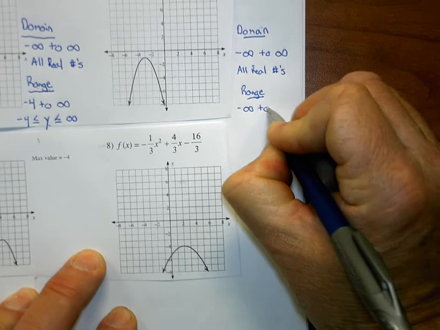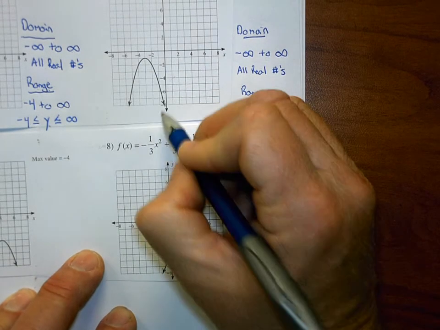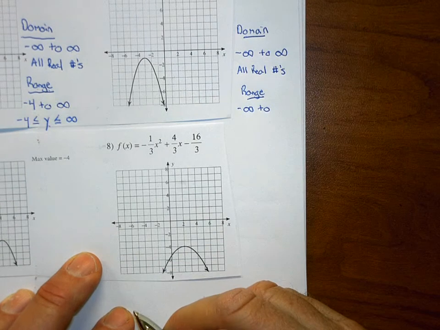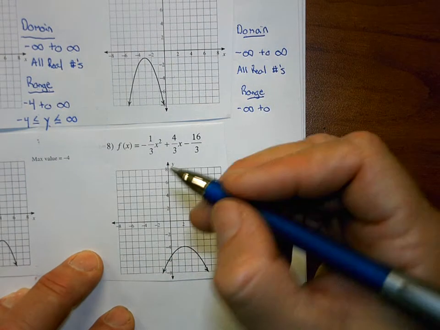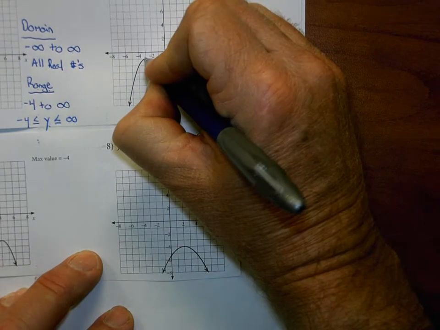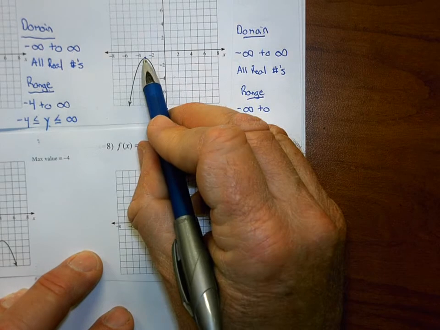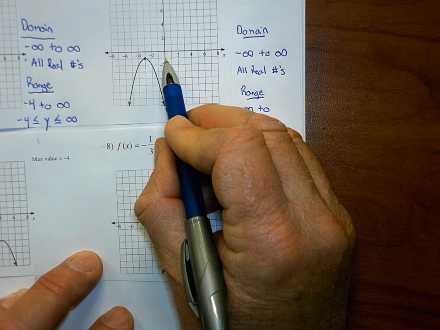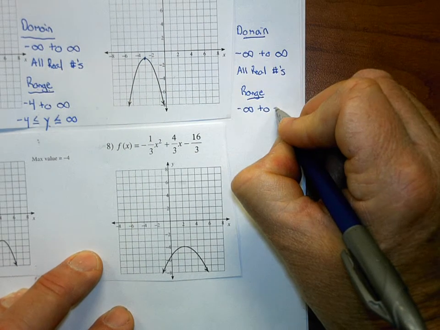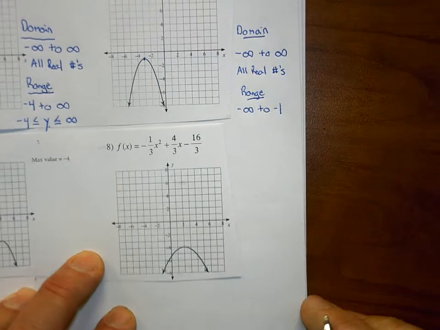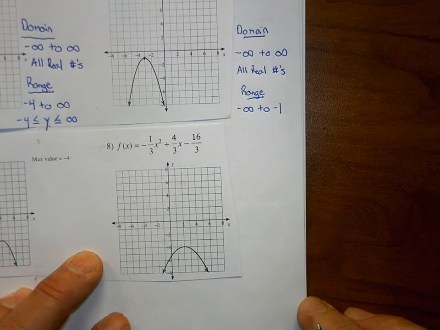to, and then does this graph keep going up forever? No. It has a maximum point. Yep. Right there, and what point is that associated with on the y-axis? -1. You're correct, so the range is negative infinity to -1.